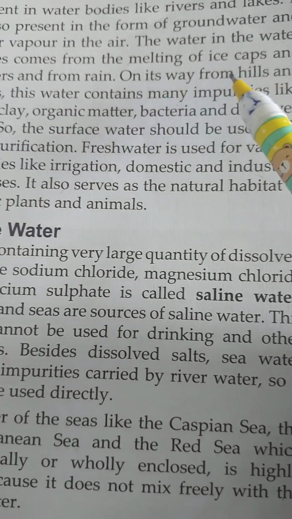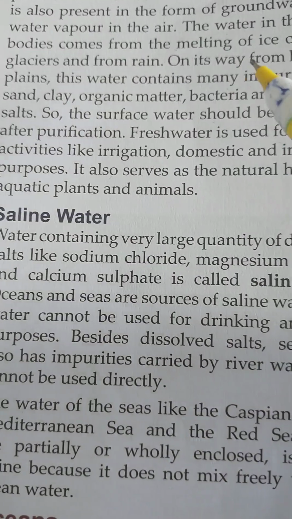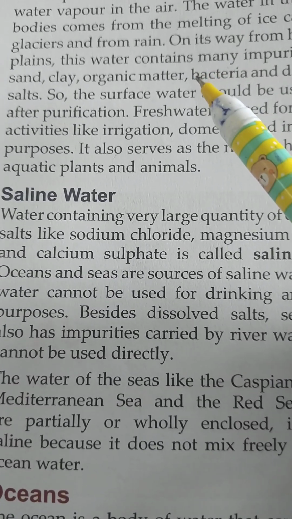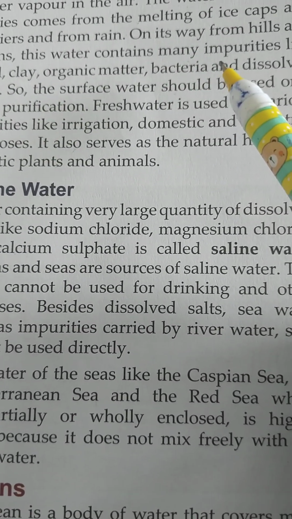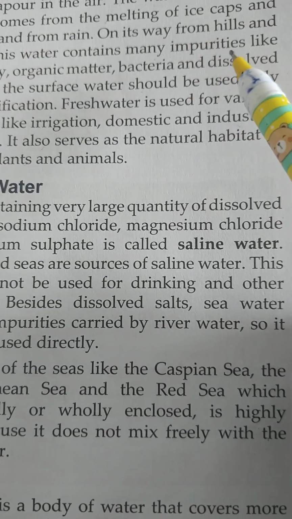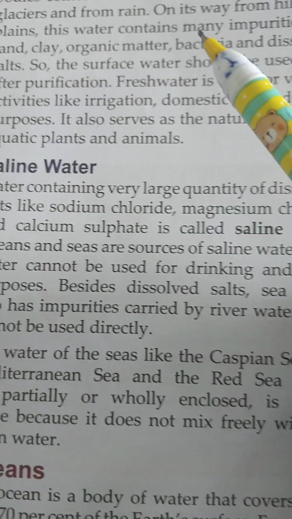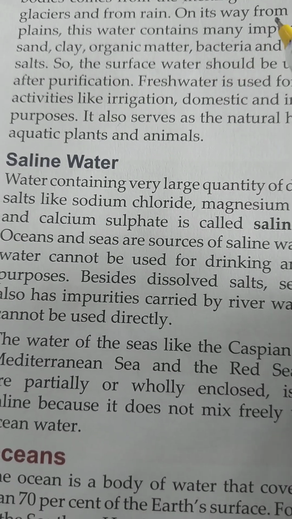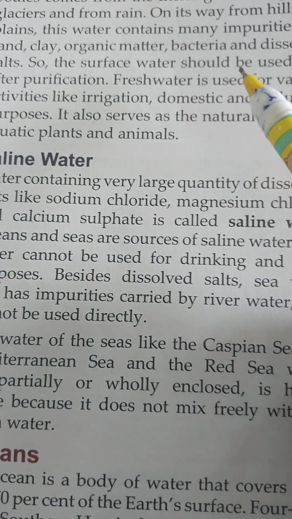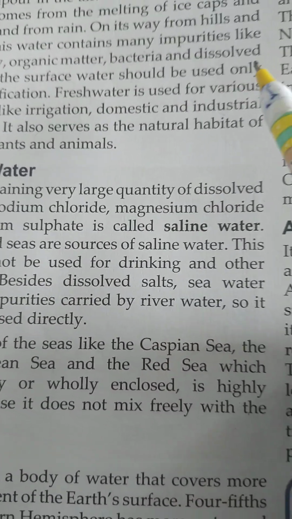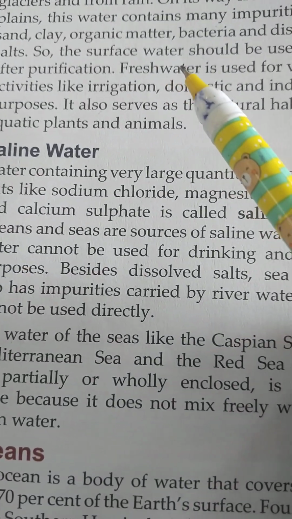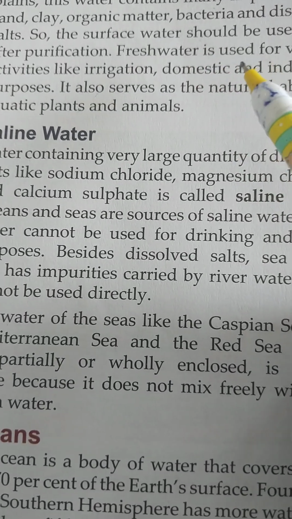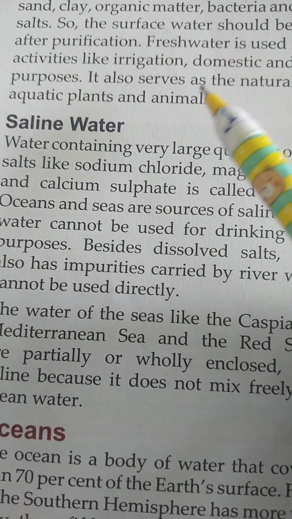The water in the water bodies, from where does it come, children? It comes from the melting of ice caps and glaciers and from rain. When the water comes down from hills and reaches plains, it contains many impurities like sand, clay, organic matter, bacteria, and dissolved salt. So the surface water should be used only after purification.